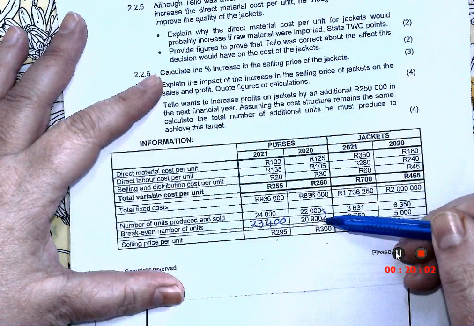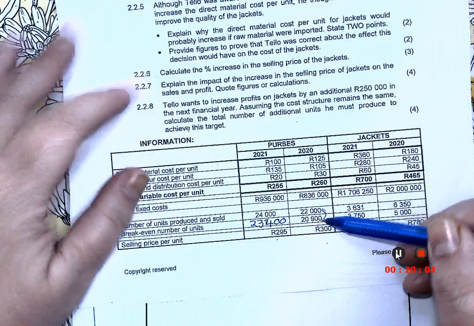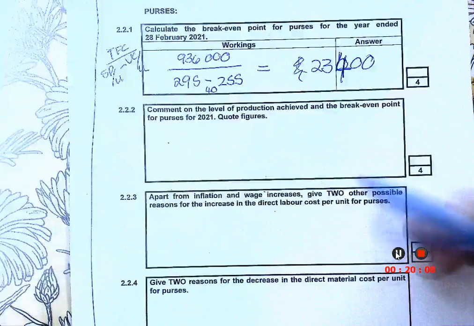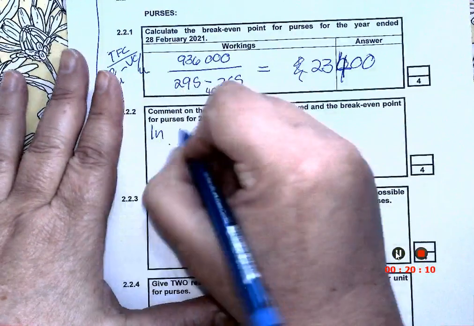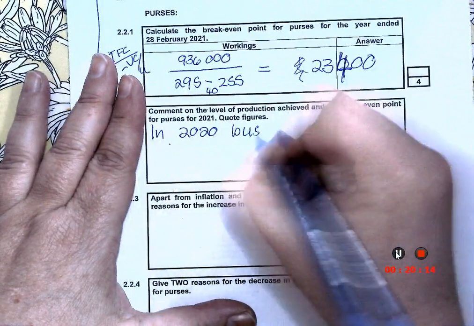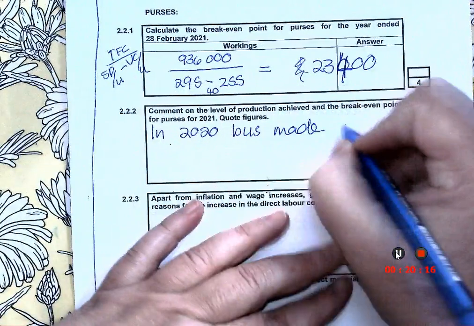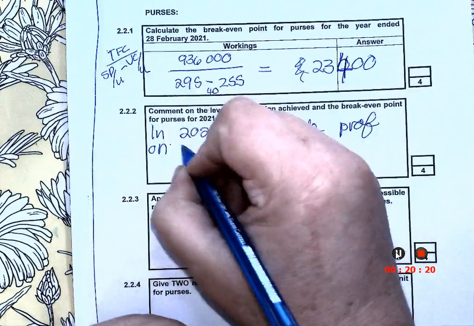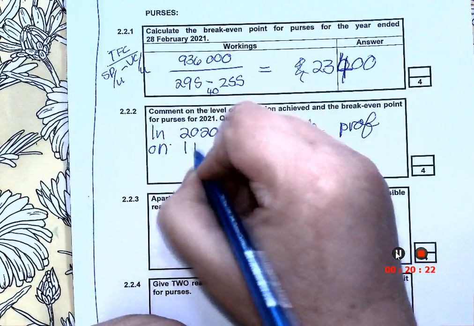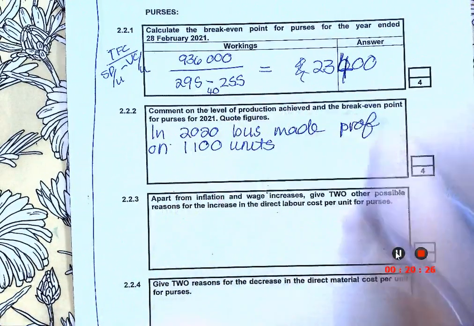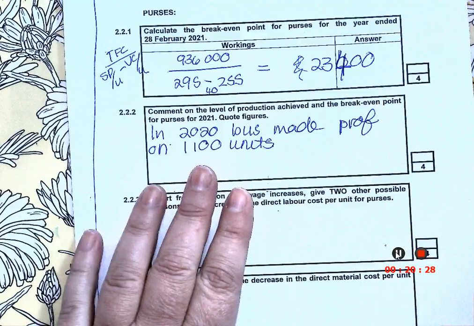In 2020, the break even, we made a profit of 1,100 units. Next, so I will say, in 2020, business made profit on 1,100 units. Because now, if you say that, the marker can see.